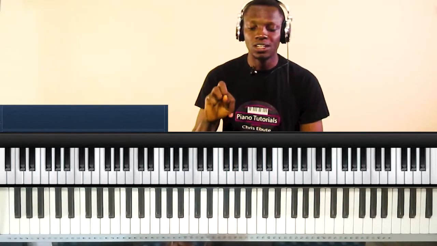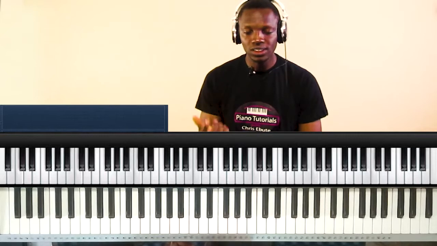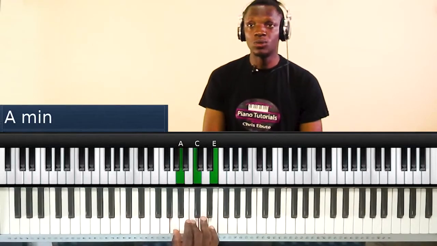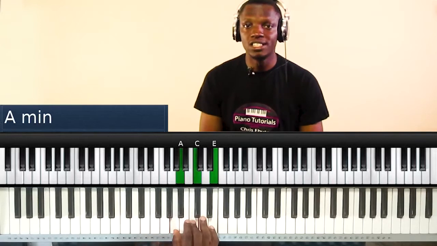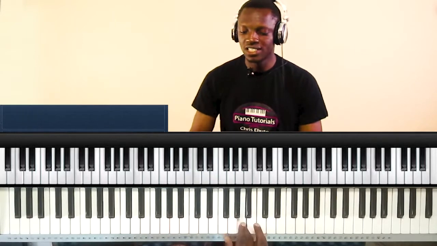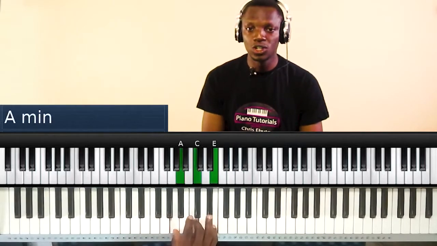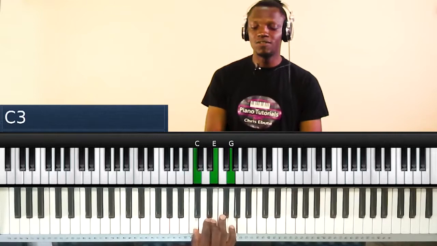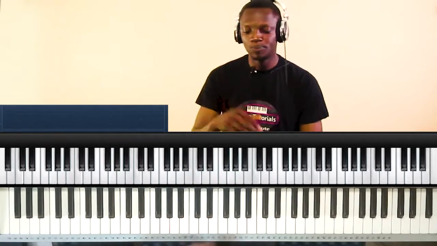Now, if you are talking about the relative major of a minor chord, it's the same principle. If you are in the key of A minor and you want to find the relative major of A minor, you think, what key has A minor as its 6th degree? 1, 2, 3, 4, 5, 6 is C. So you just know that C is the relative major of A minor.